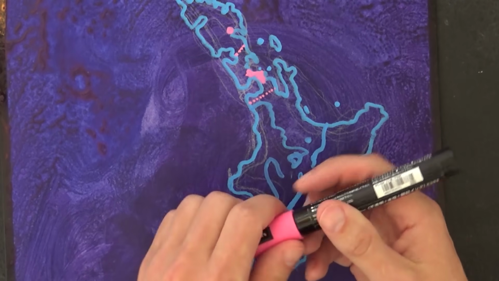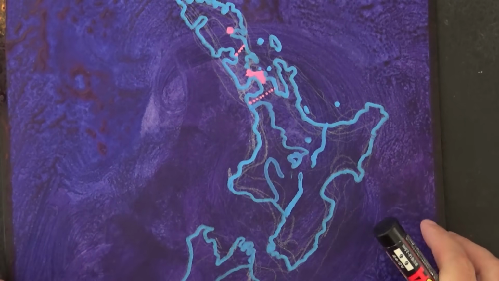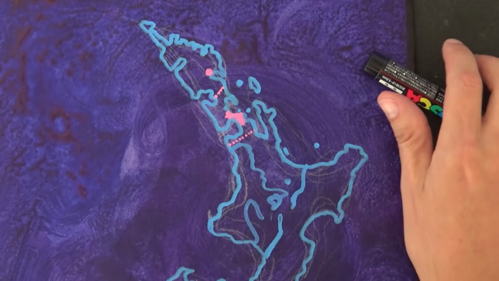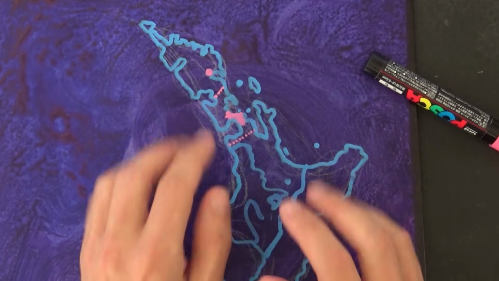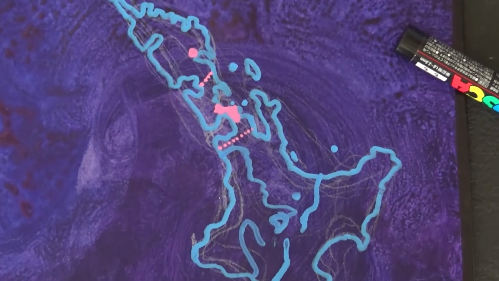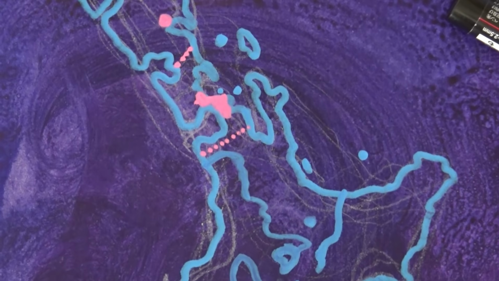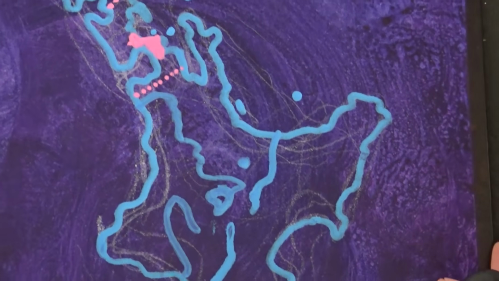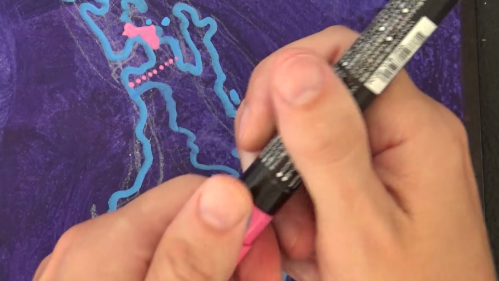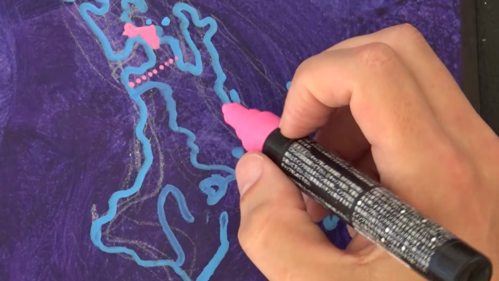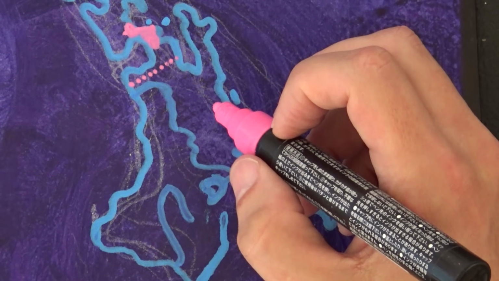And I think I would like to zoom in while I'm doing this. You can see it better, all the regions. Next region is Waikato.